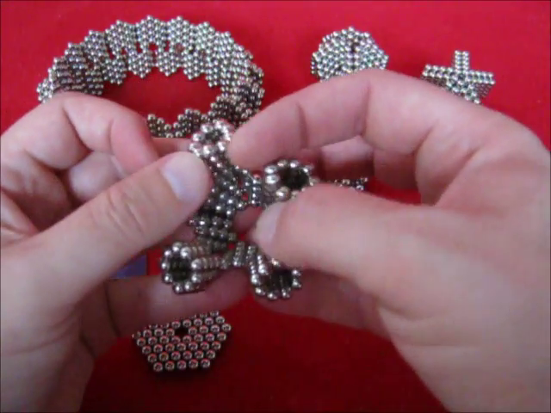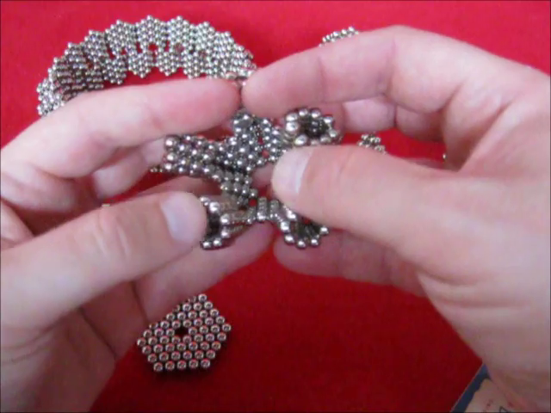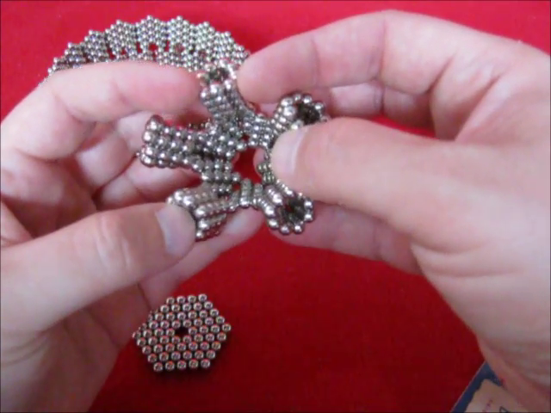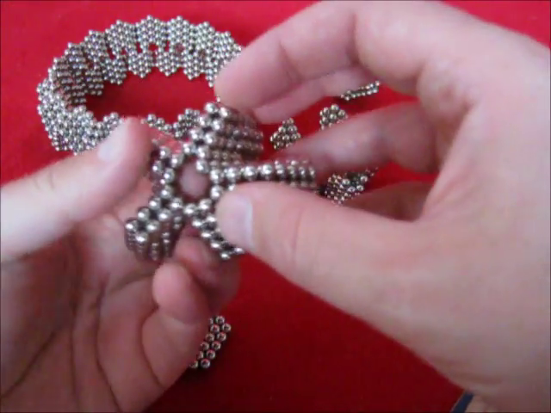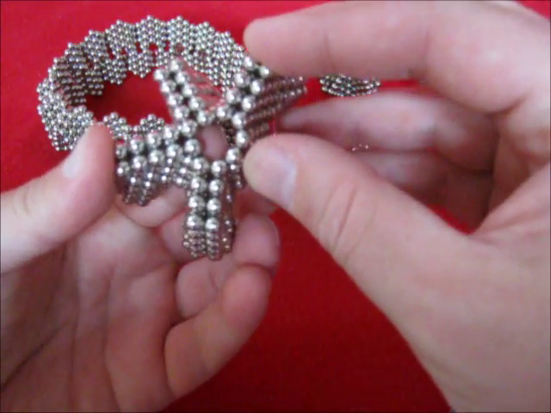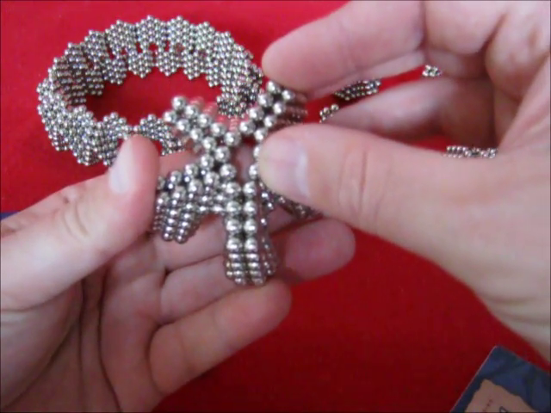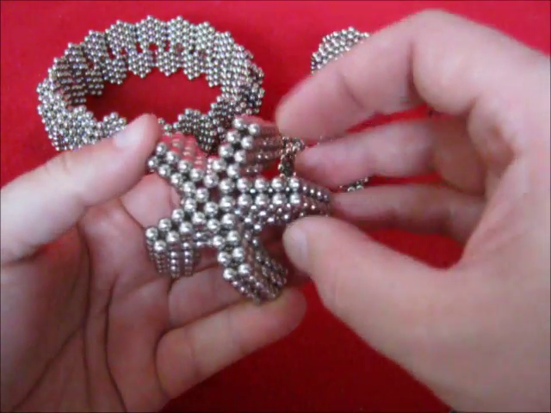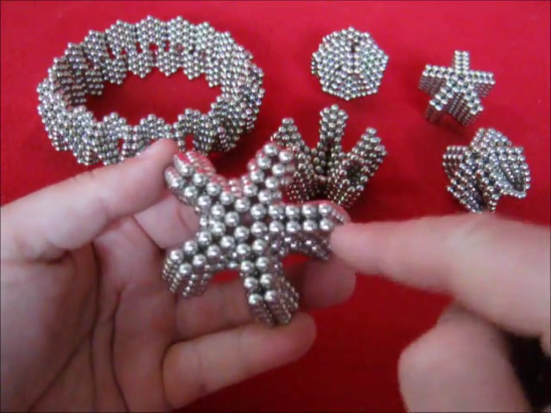We have one with 30 edges, and you can close it at the back to get a nice pentagonal structure.